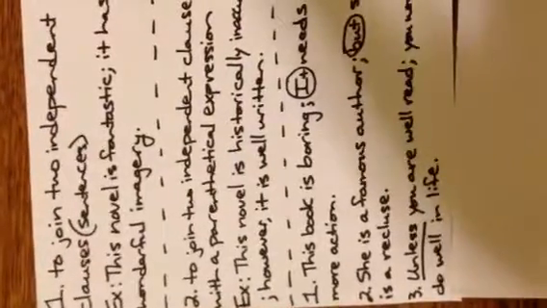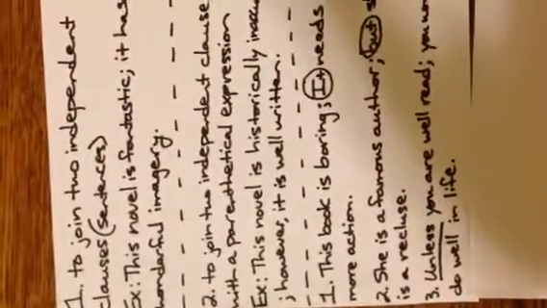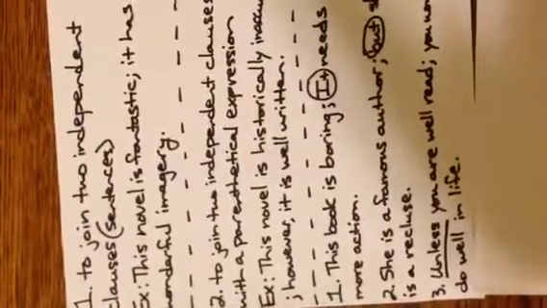And finally, unless you are well-read, semicolon, you won't do well in life. A semicolon should never follow a dependent clause because that is a fragment. It does not have a subject and a verb. Well, it does, but it has the conjunction which turns it into a fragment.